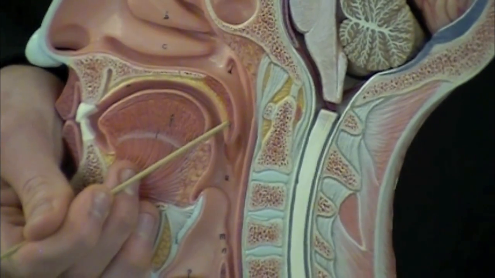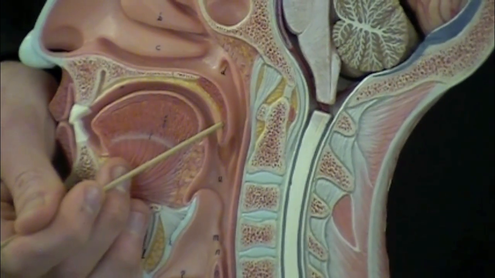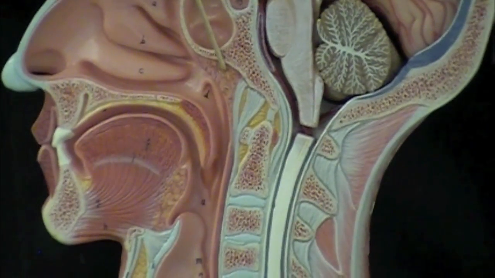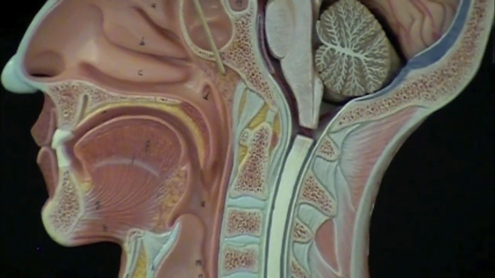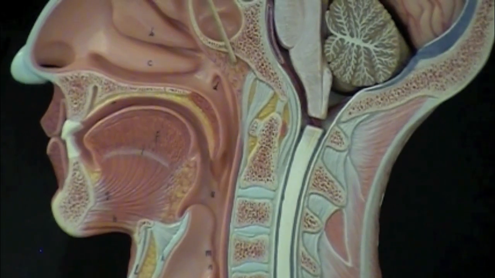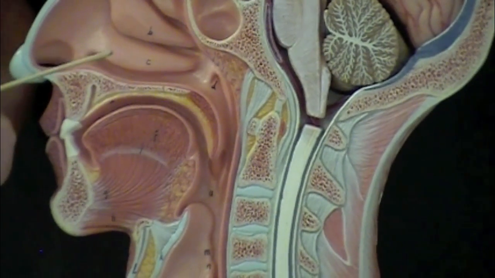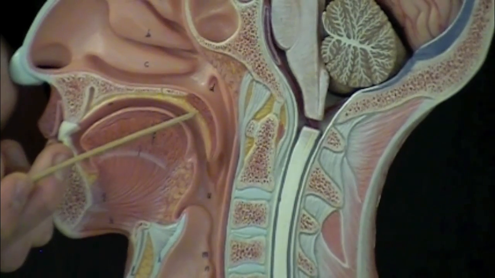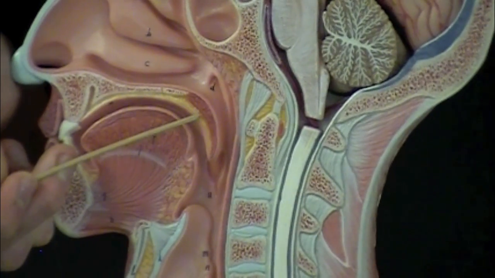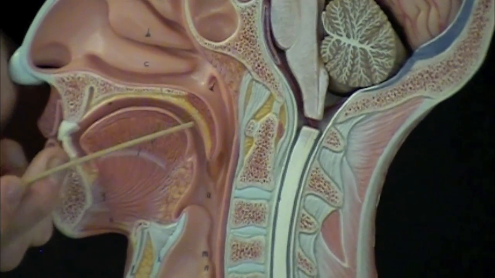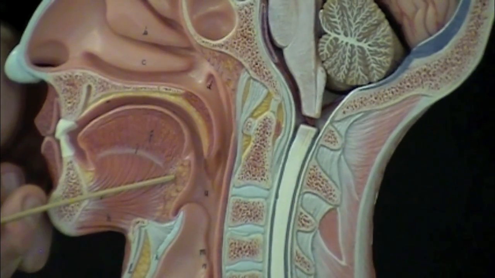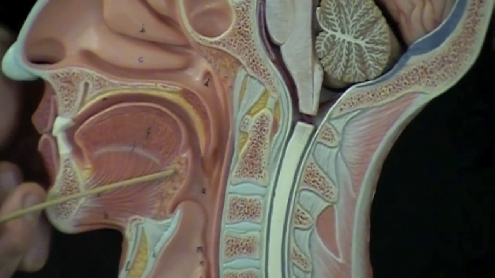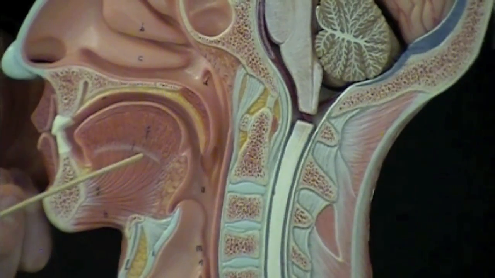Okay, then we're going to go over our tonsils. So your tonsils are going to be starting up here. We're going to have your pharyngeal tonsil. Then we'll have your palatine tonsil. And your lingual tonsil.